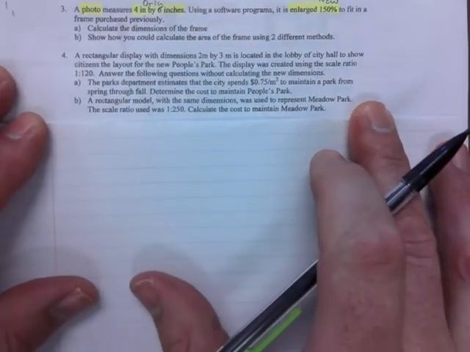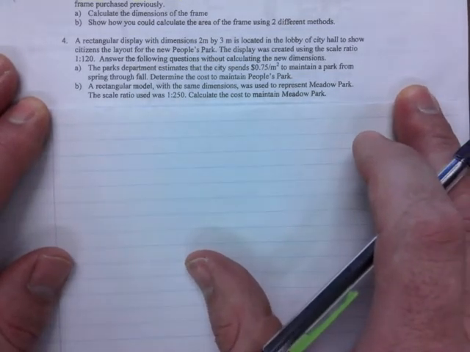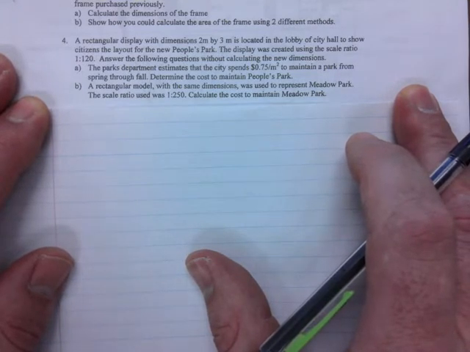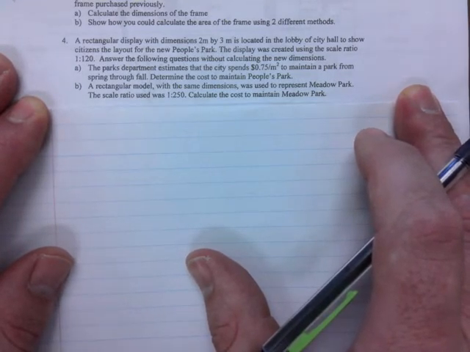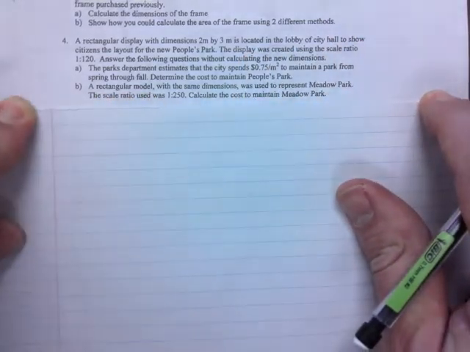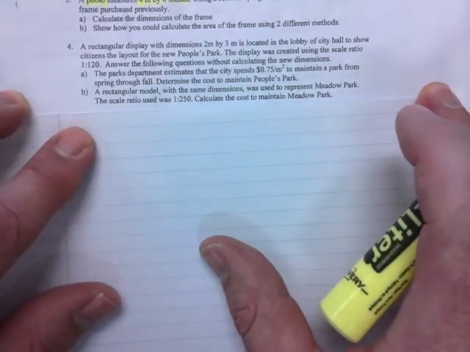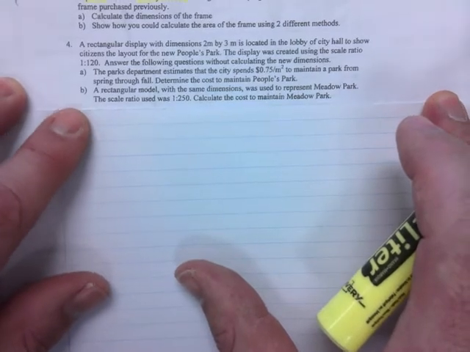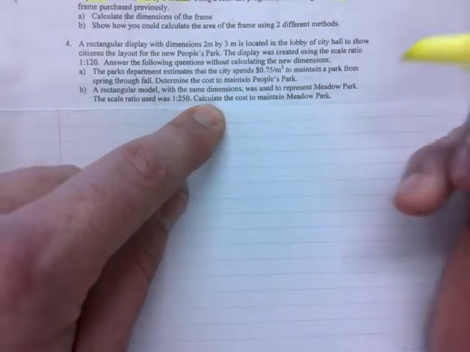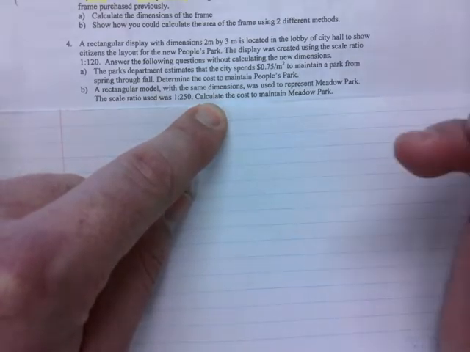It's getting longer. A rectangular display with dimensions 2 meters by 3 meters is located in the lobby of City Hall to show citizens the layout of the new People's Park. The display was created using a scale ratio of 1/120. Answer the following questions without calculating the new dimensions. So here I don't want you to actually find the length and the width and stuff. I want you to use the properties we learned, right? Where you just use k squared to find the new areas, you use k cubed to find the new volumes, and so forth.